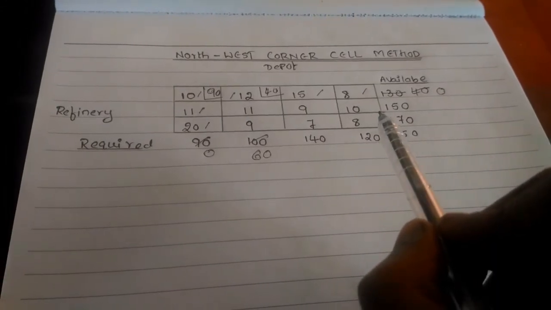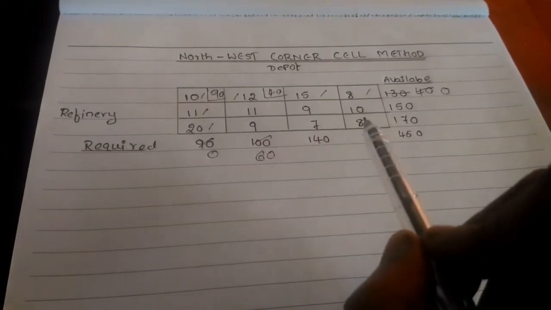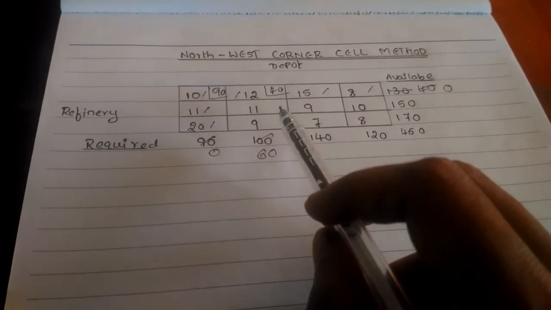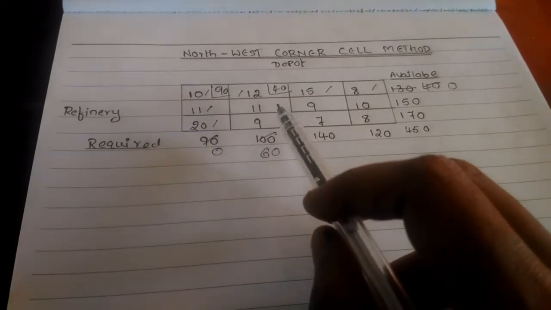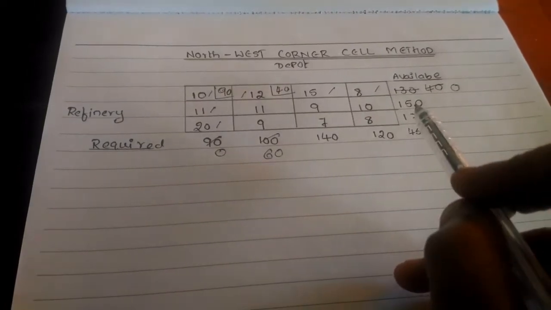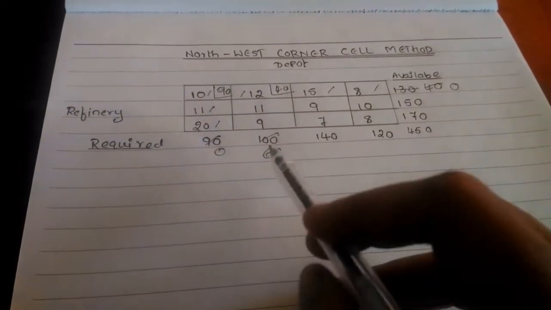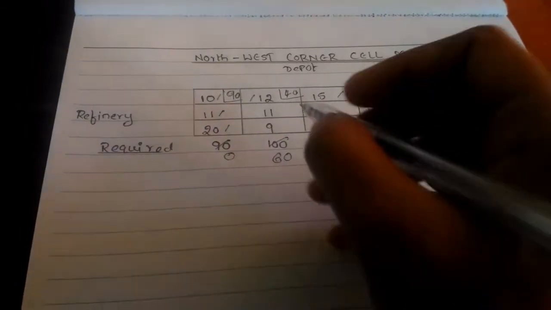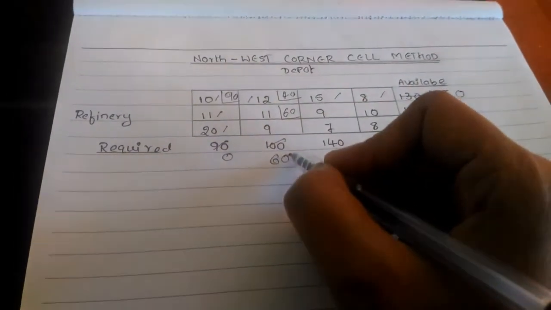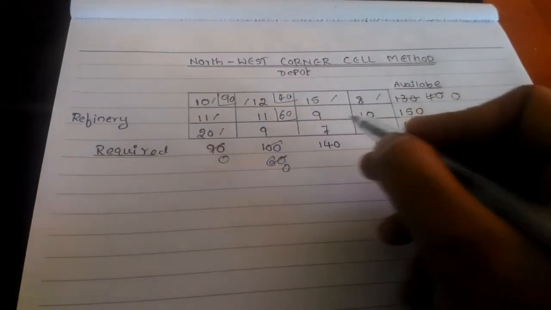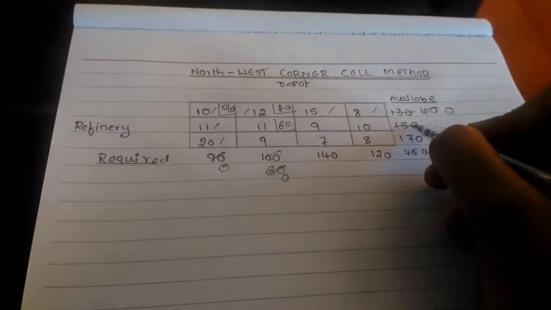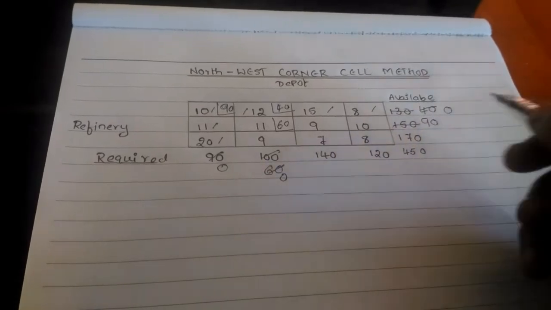Now again find the northwest corner cell for this whole new matrix. The northwest corner cell would be the firstmost cell of this matrix, which is carrying a value 11. And the demand for this value 11 is 60, but the availability is 150. Since 60 is lesser and the demand has been completely met, I will allocate 60 here for the cell, and let me set the demand to be 0. After satisfying 60 products out of 150, I am left with 90 products.